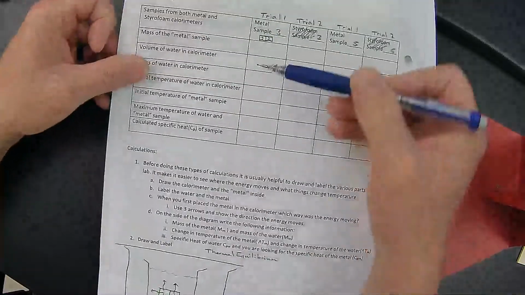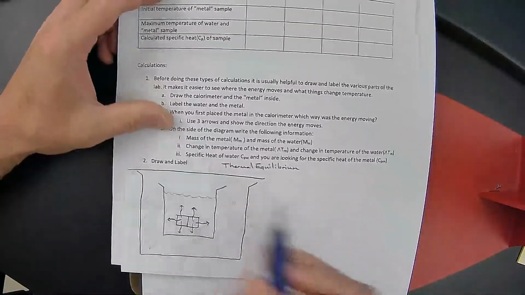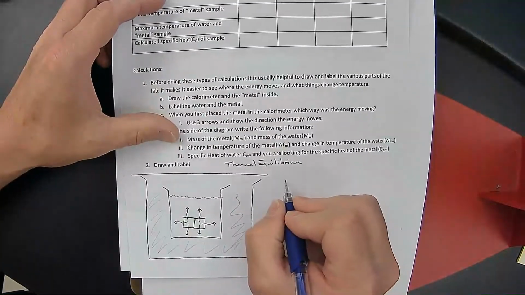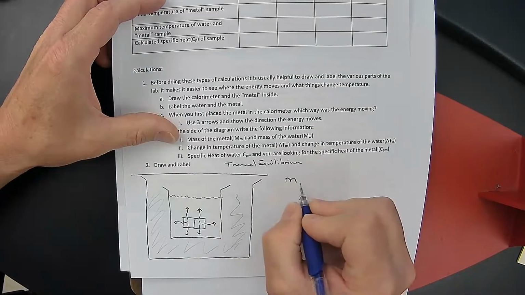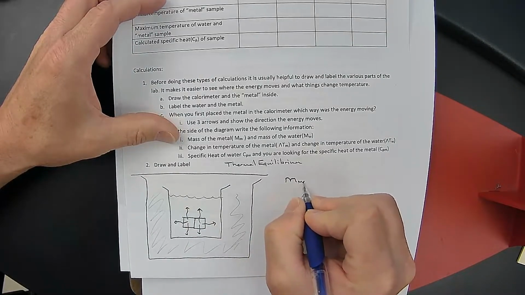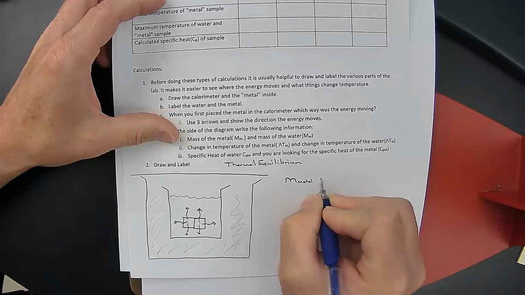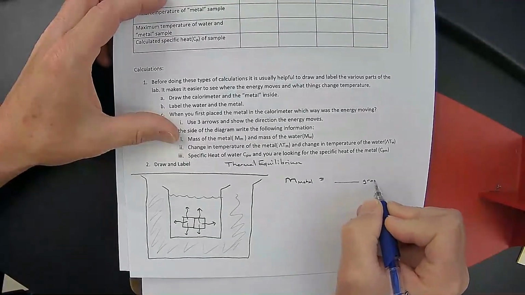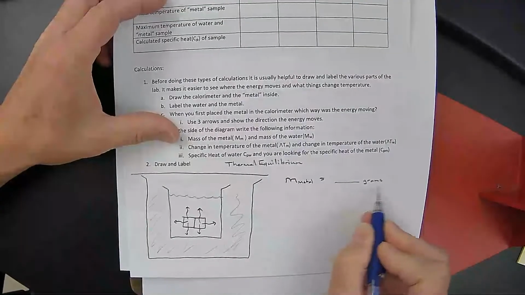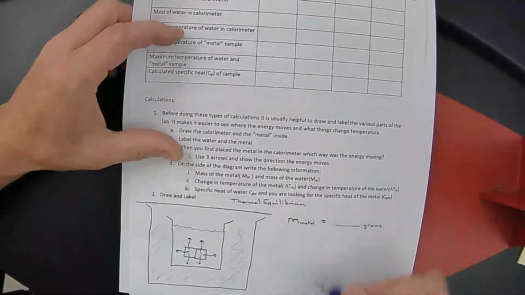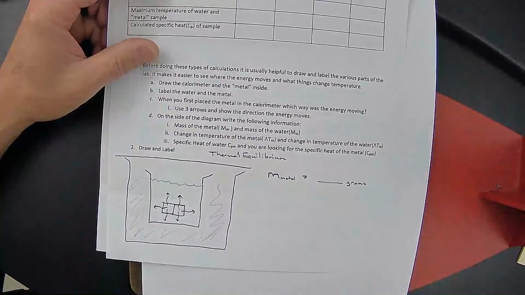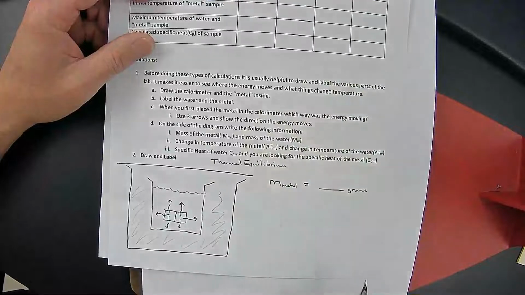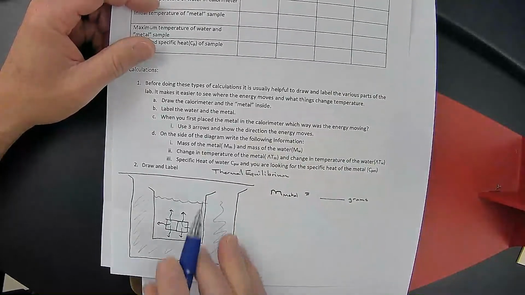On the side of the diagram, write the following information. We only need to write it for one trial, but we want to label them. So first we're going to label the mass, and we're going to write mass, and then as a subscript we'll write the mass of the metal, and that will be in grams. Make sure that you choose to write your units, and I'm only going to write these for one of the trials. We'll do all calculations with all of them on the next page, but just as an example.